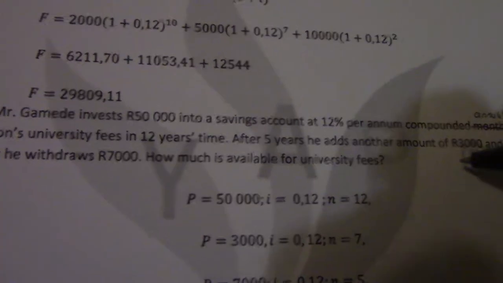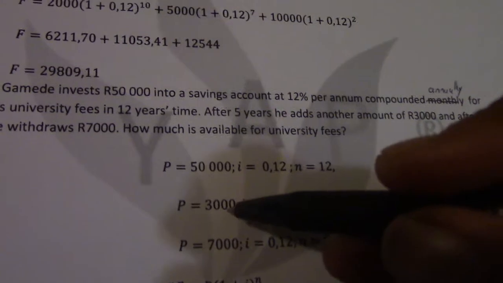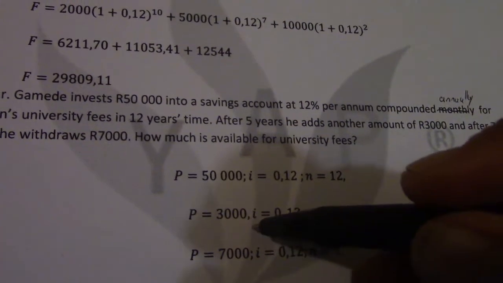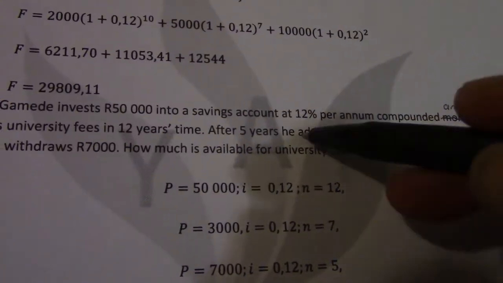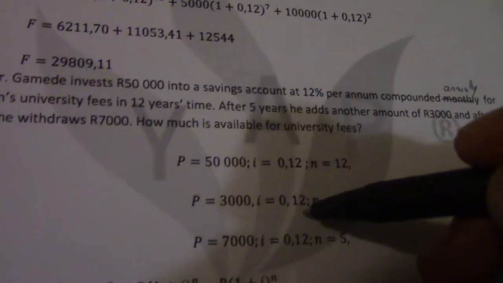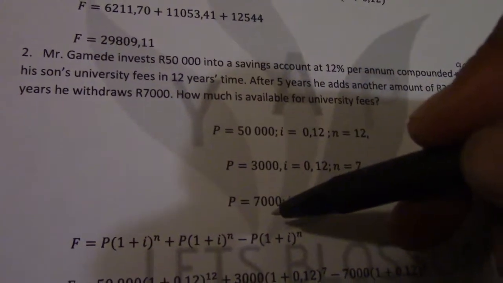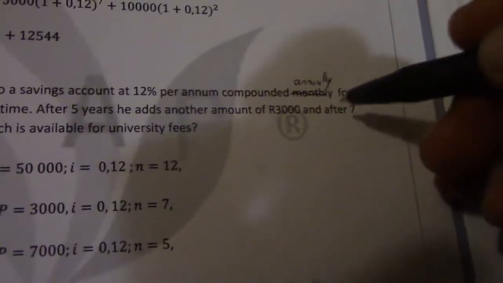After 5 years, he adds another amount of 3,000. So 3,000 Rand is invested after 5 years, so that's 7 years left. So n is 7, interest still 0.12. Then he withdraws 7,000. So when he takes out 7,000, he takes it out after 7 years.